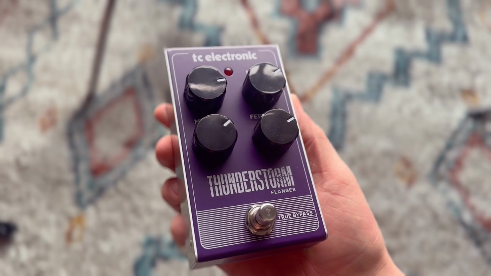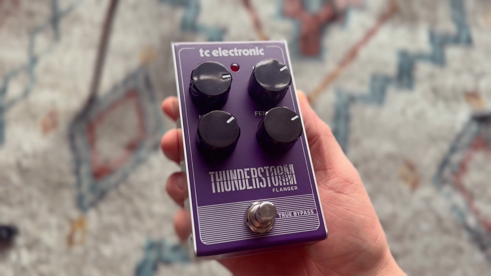The Thunderstorm by TC Electronics is based on a Boss Flanger. Purple is also the color of Flanger. Blue is chorus. Orange is fuzz. So we can get a clean, modulated, evolving soundscape, or something more cosmic, almost Lovecraftian. The good thing about flange is modulation can sometimes, because it's pulsating, can give us a rhythmic effect. Music is better listened to than described. Let's listen to it.